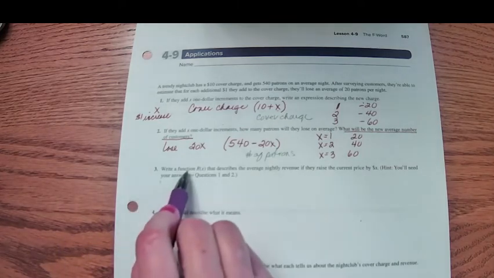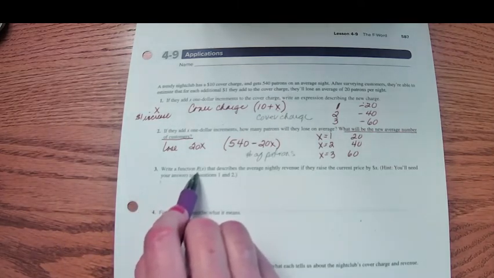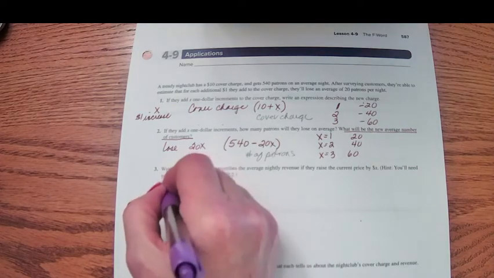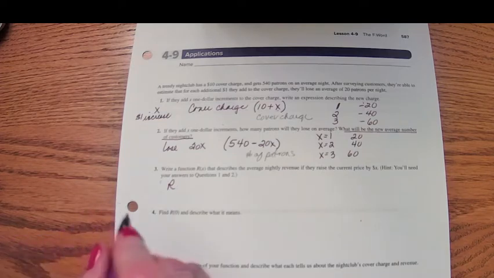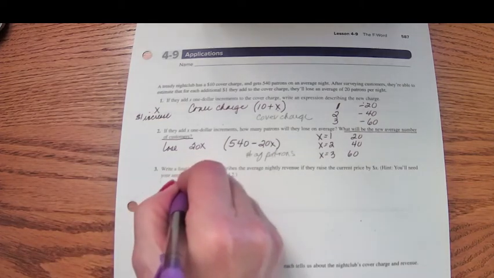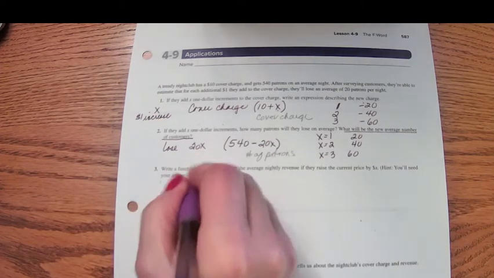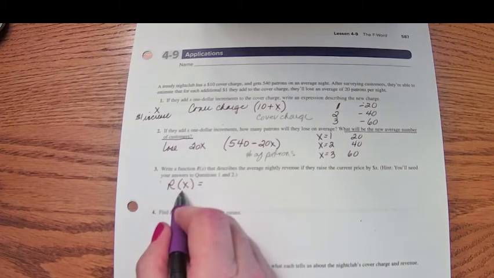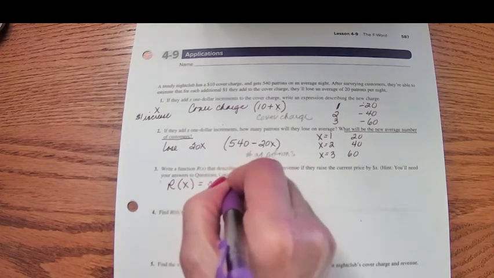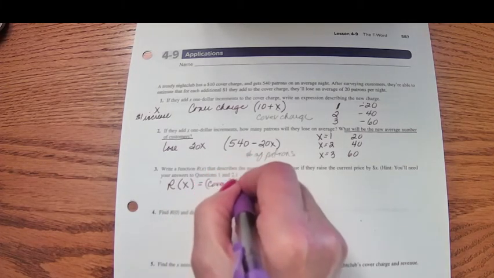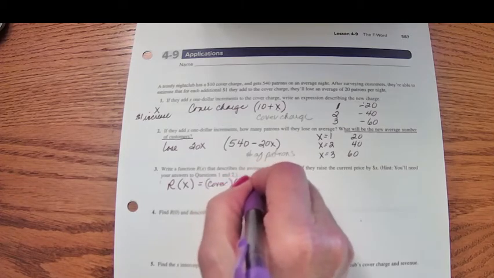So write a function R, which is the revenue. So we'll just call it uppercase R. That's what the instructions say to call it. But that's the revenue based on how much we have increased the cover charge by. So that's going to be how much the cover charge is times the number of patrons.